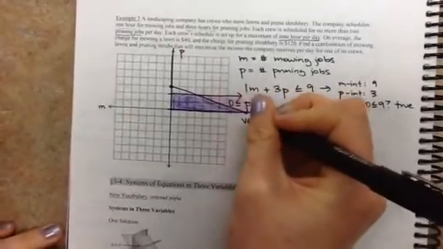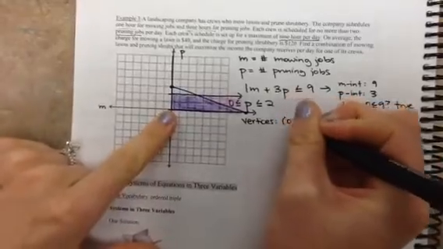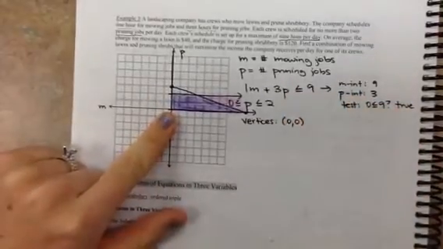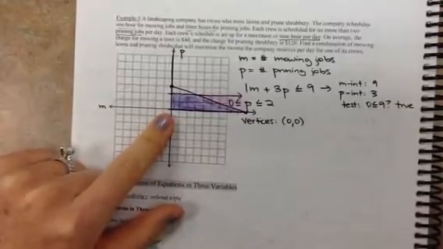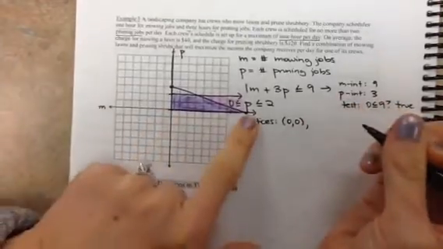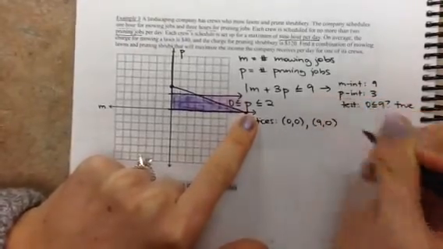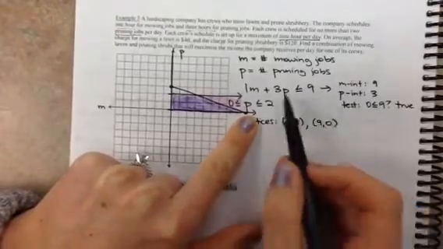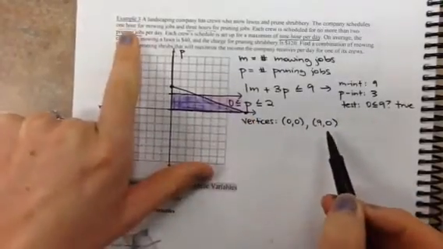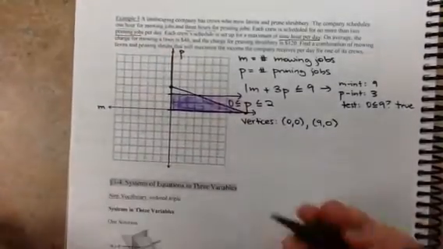Okay, so the vertices, we've got 0, 0. Okay, so that would be no mowing, no pruning. It technically fits the inequalities, but we know that's not going to make them any money. This one over here, that is the coordinate point 9, 0. That would be 9 mowing jobs, 0 pruning jobs. Again, fits the bill here. They won't be working any more than 9 hours, and they won't be doing more than 2 pruning jobs.